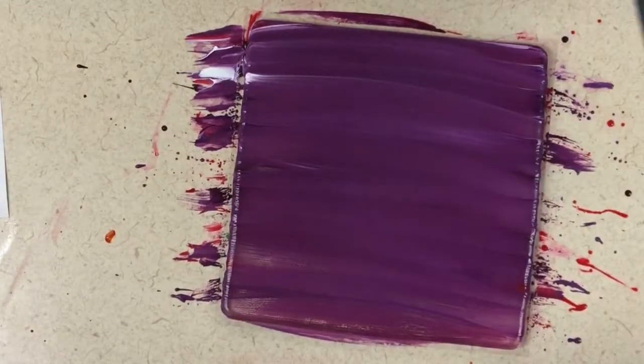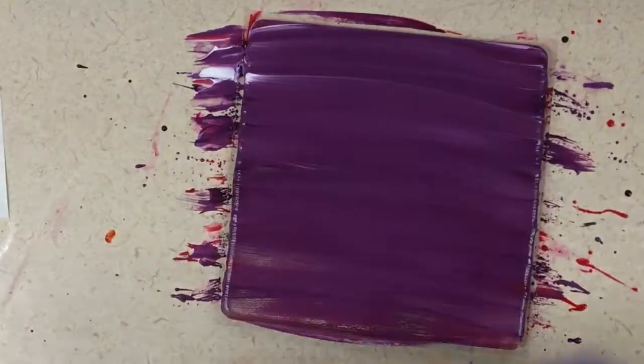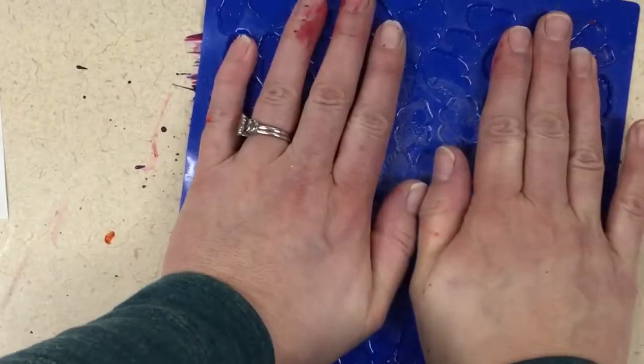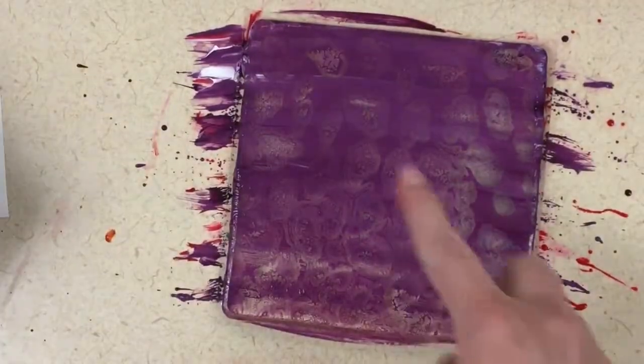Then I was going to use that rock shape. So I'm going to take my rock texture plate here, and I want to put the bumpy side on here. Because what I want to do is actually pick up some of that paint that was on there, like that. See how it leaves all these little bumpy marks now?